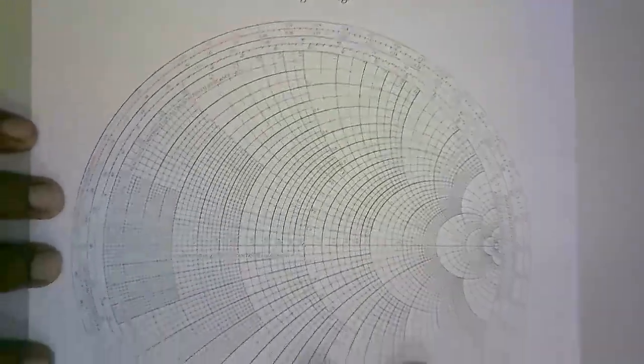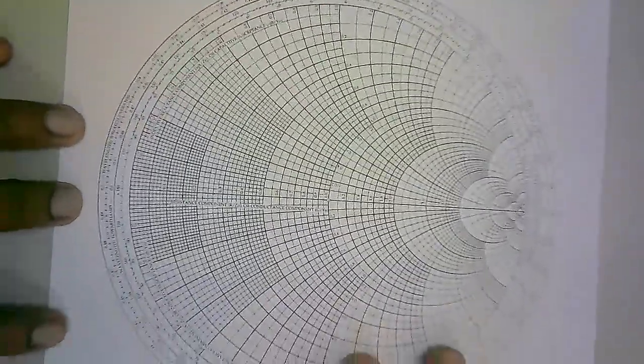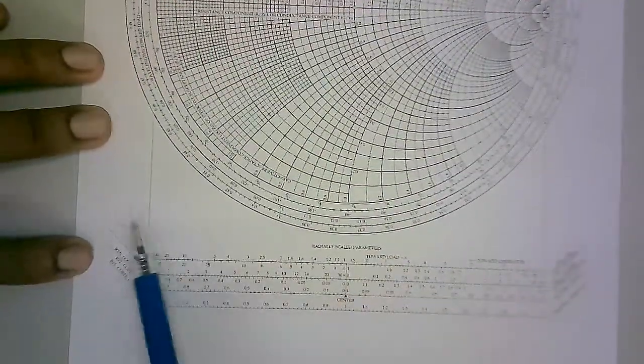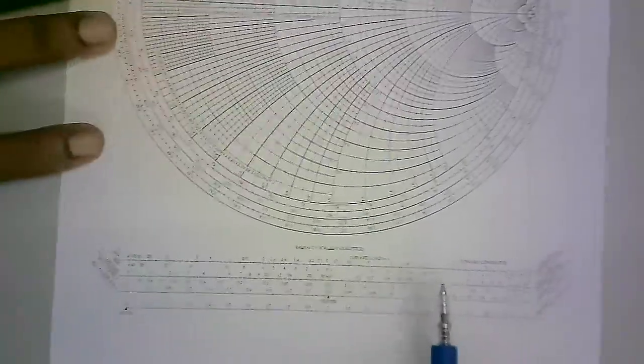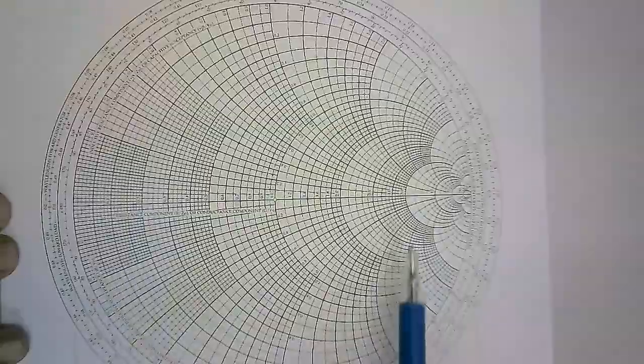So this is the Smith chart. You are already familiar with it, as far as I know, that this is the complete Smith chart. There are places we use to find some parameters, and we plot our given impedance here.